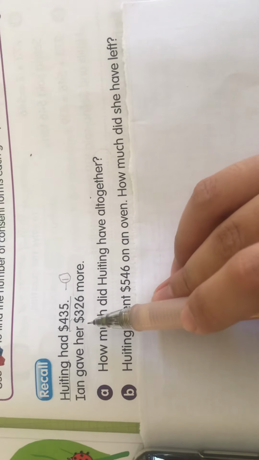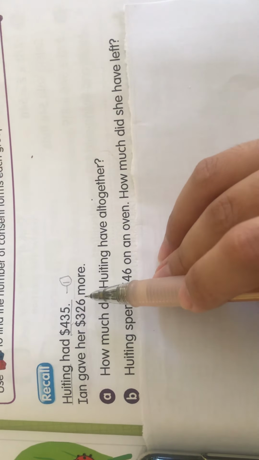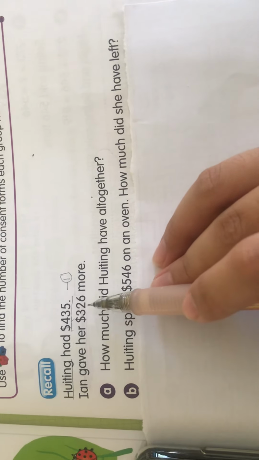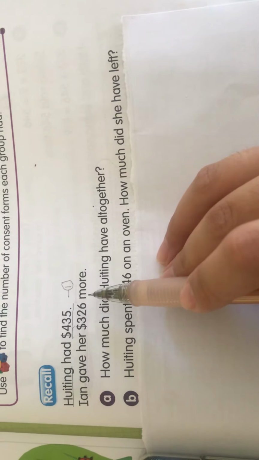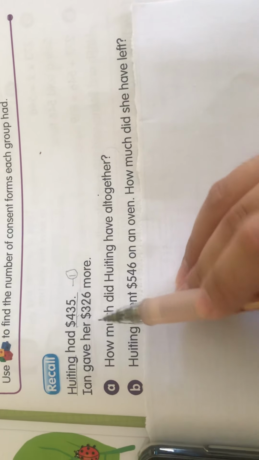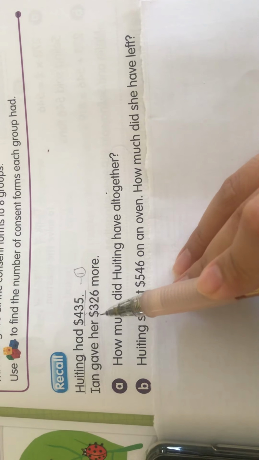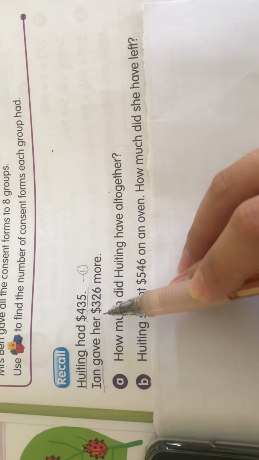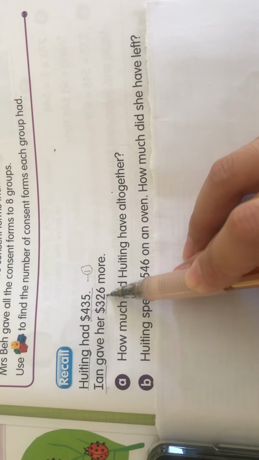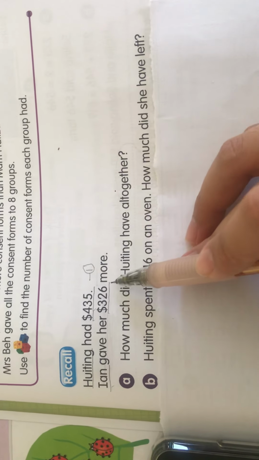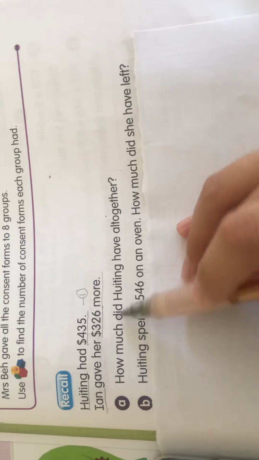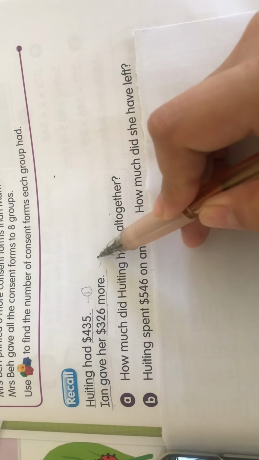Ian gave her $326 more. Is there any information here? The information is Ian gave her another $326 more, given to Hui Ting. So this is the second information.